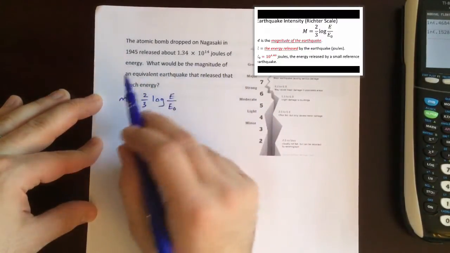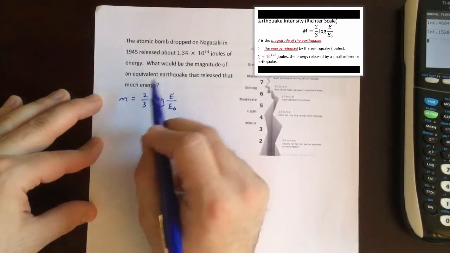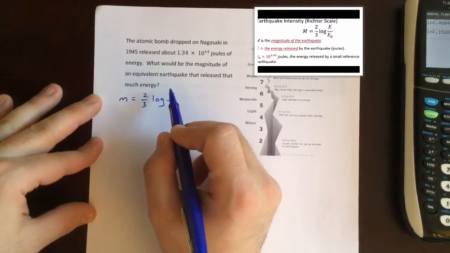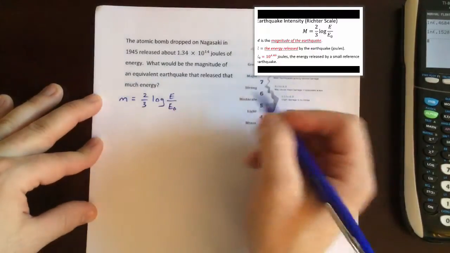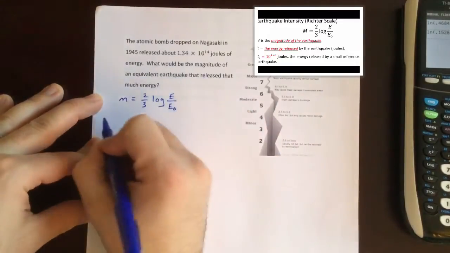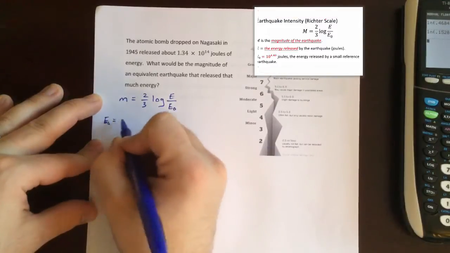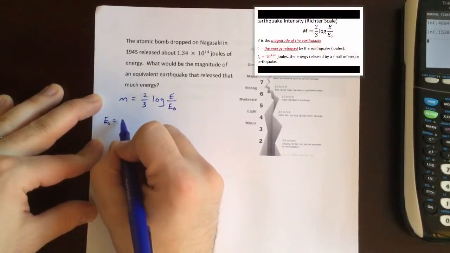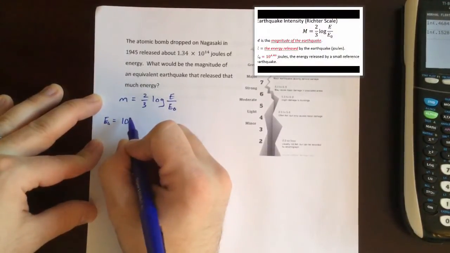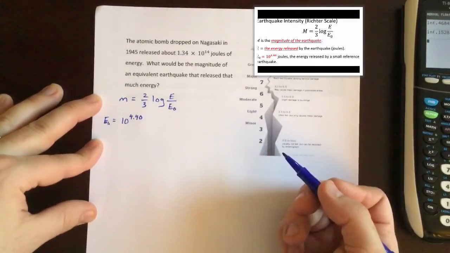What will be the magnitude of an equivalent earthquake that released that much energy? Okay, so we see on our formula sheet that E sub 0 in these situations is always going to be 10 to the power of 4.40, always. So that's kind of nice.